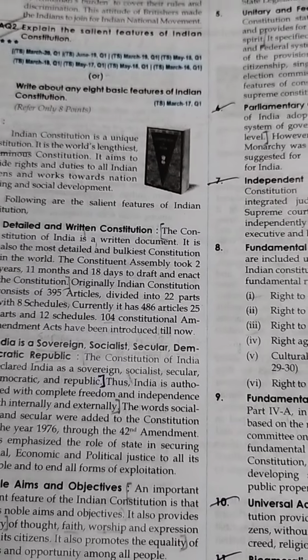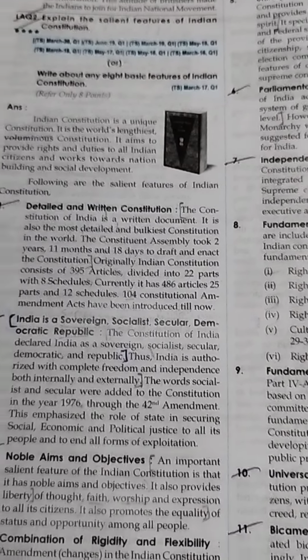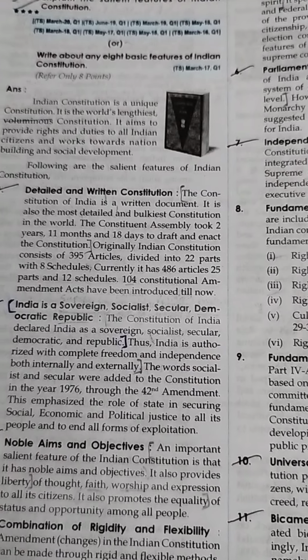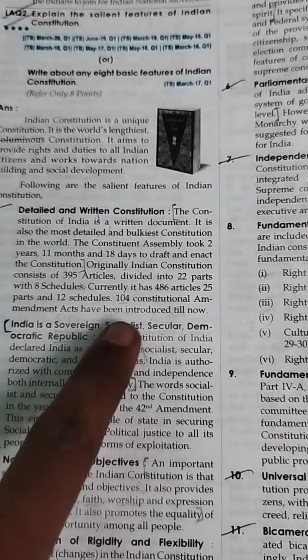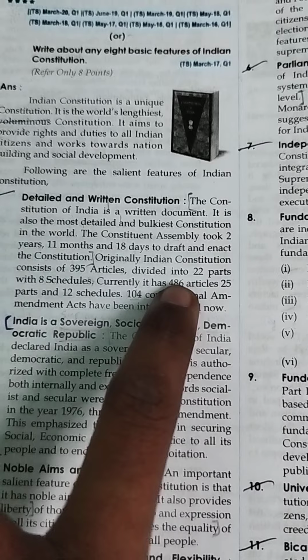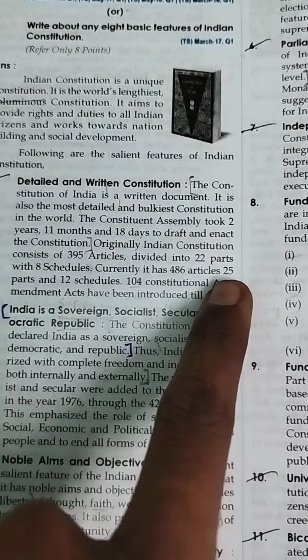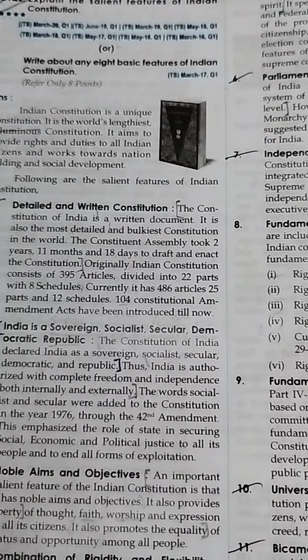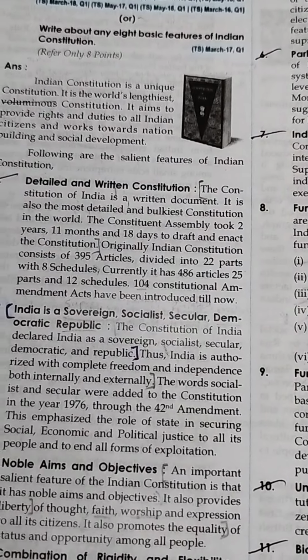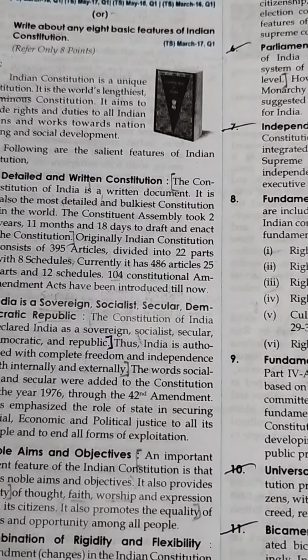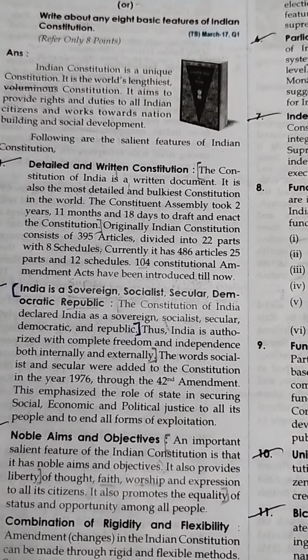Currently, up to the 104th amendment, we have 486 articles, 25 parts and 12 schedules. 104 Constitution Amendment Acts have been introduced till now.